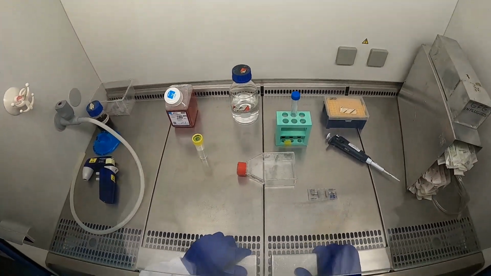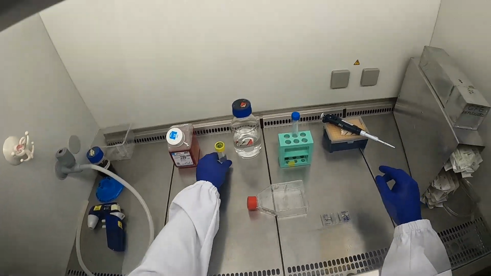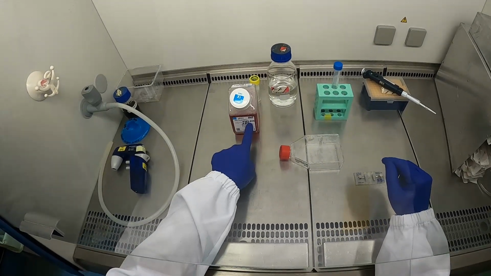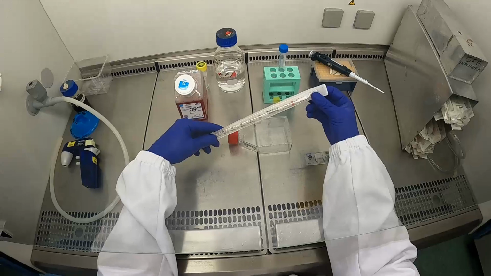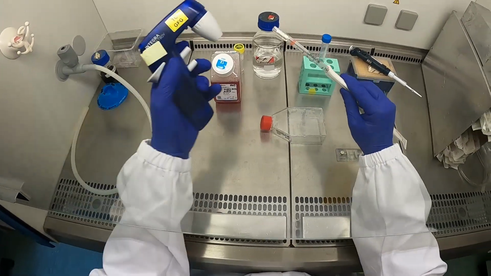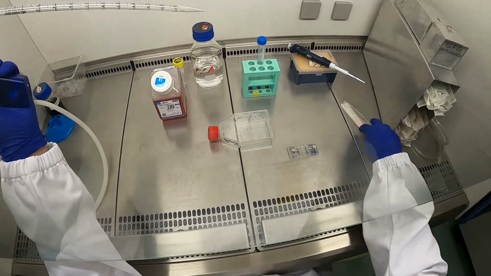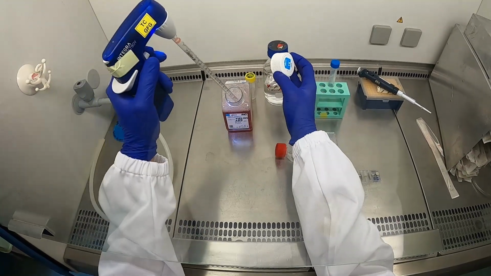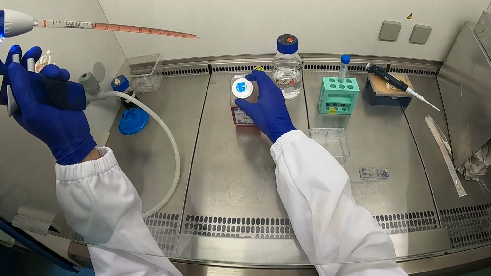And not only does the medium contain a lot of proteins because of the fetal calf serum, but it also contains specific trypsin inhibitors that are present in the serum. So adding that will stop the reaction and will prevent further damage to proteins on the cell surface and keep the cells happy back in the medium. So take 10 ml and add that to the flask.